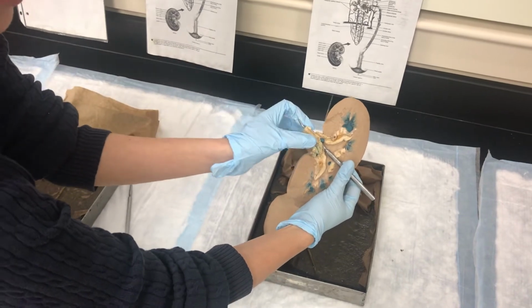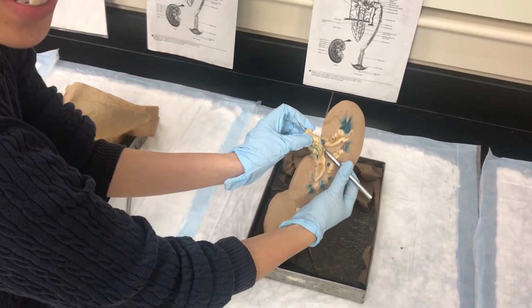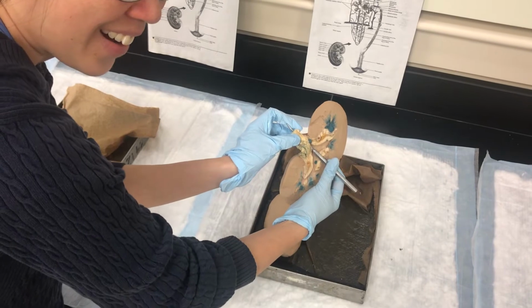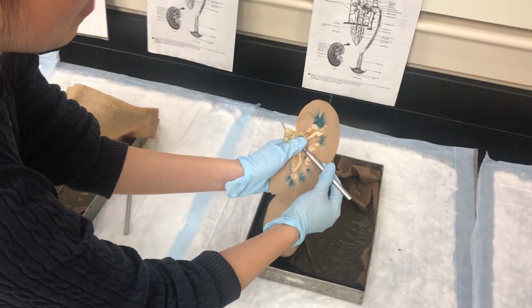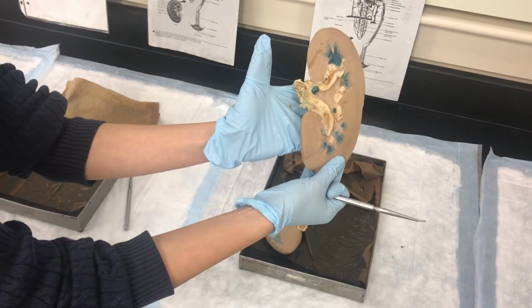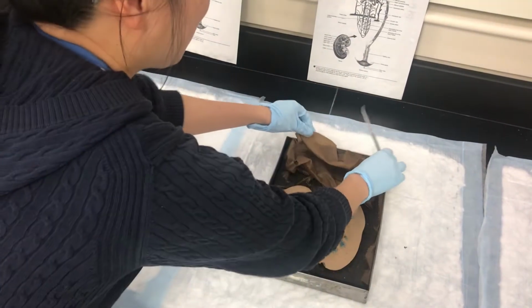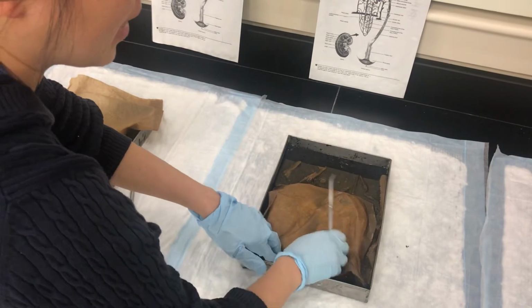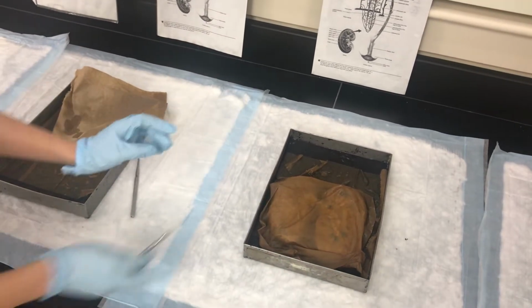And so what is this called? What is this tube called? Ureter. Yeah, the ureter. Okay, and then after that it heads out over to the bladder. Okay? All right, so we're going to go ahead and cover that up and then head on over to the lung station. So let's go on over to the lung station.